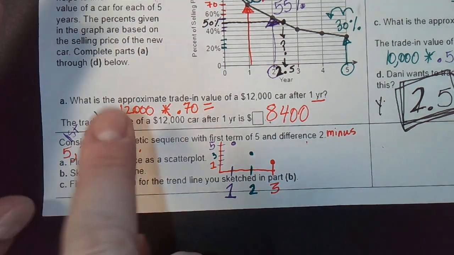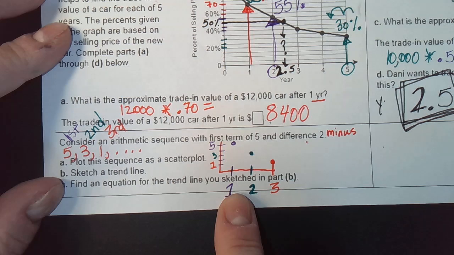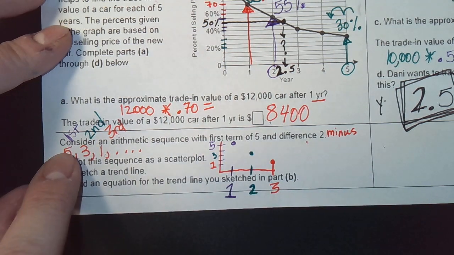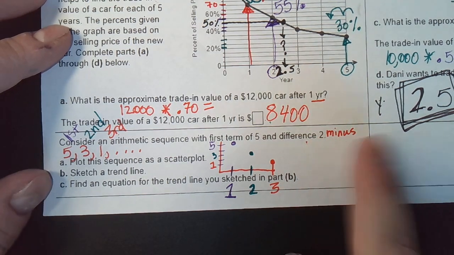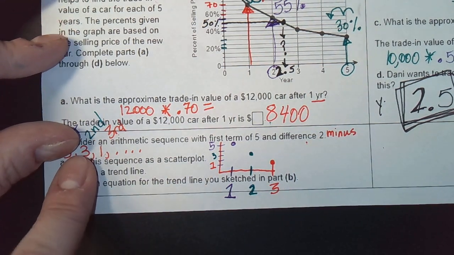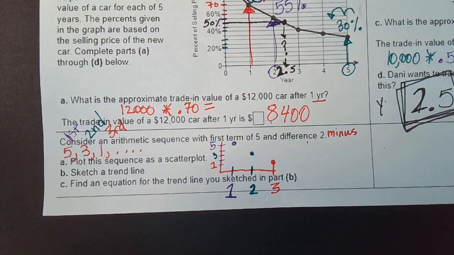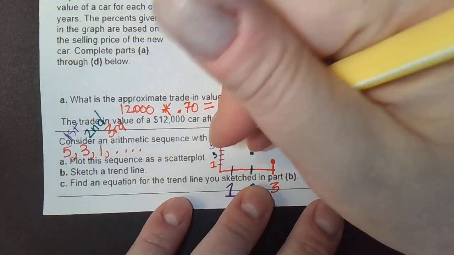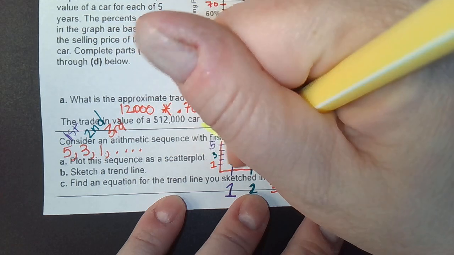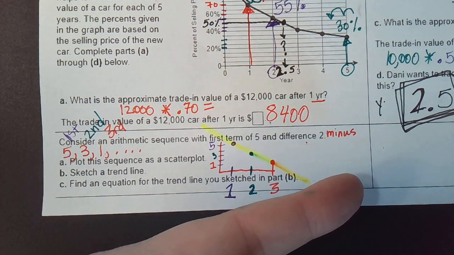Okay, so your first number is like saying to the right 1 and then up however much that first number was. To get to the second number, remember we had to minus 2 every time? So since that's the second number, I'm going to pretend it's like 2, 3. 2 to the right, 3 up. Okay, trend line means draw a line through those dots. That's true. Alright, that's part B, that diagonal.